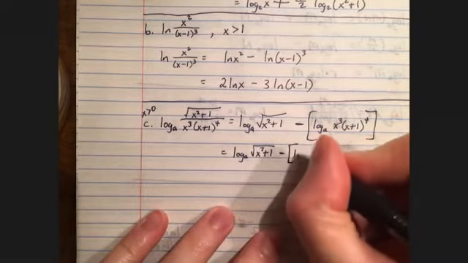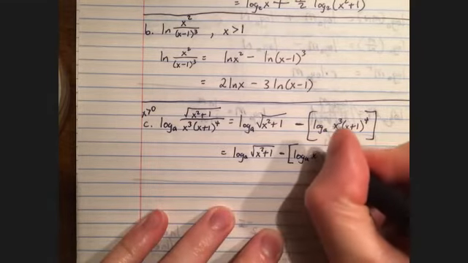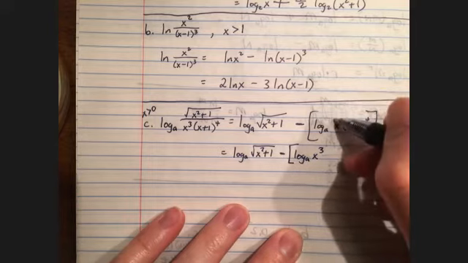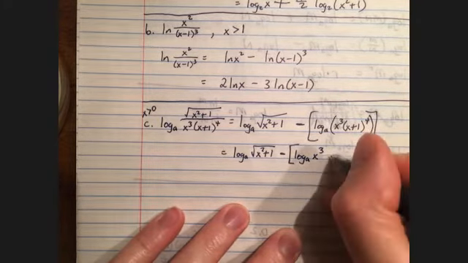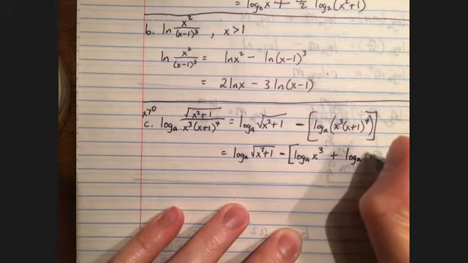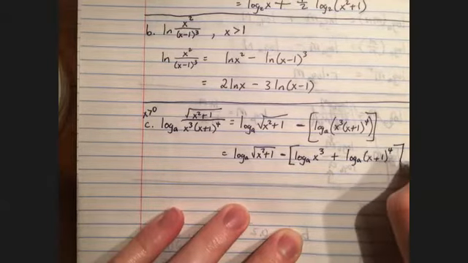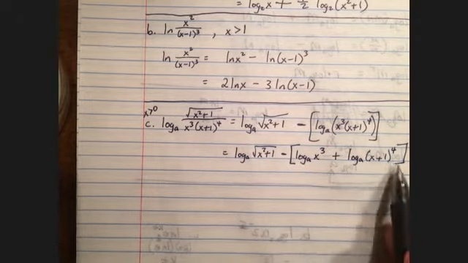So log base a of x cubed, and this is a product. And maybe if I put a parentheses, if that helped you to see it, we could. It's just a product now, so it means we can separate them with addition. So log base a of x plus 1 to the 4th. And now that I wrote it in parentheses, you probably see that's why I did it this way.